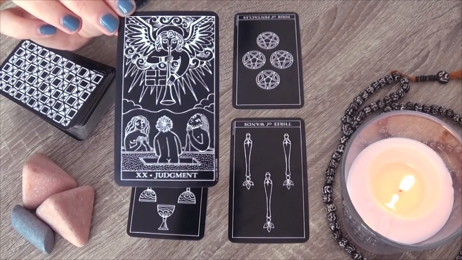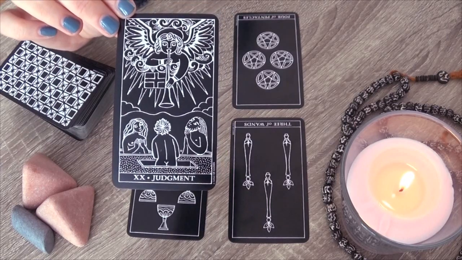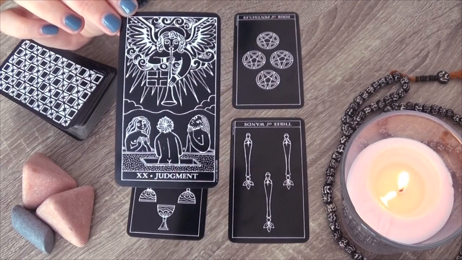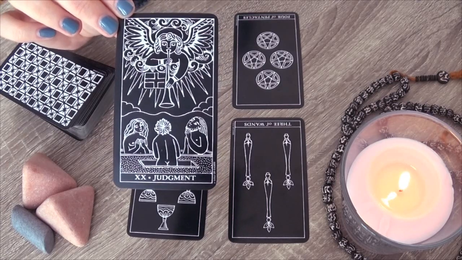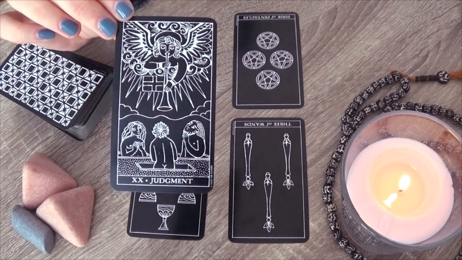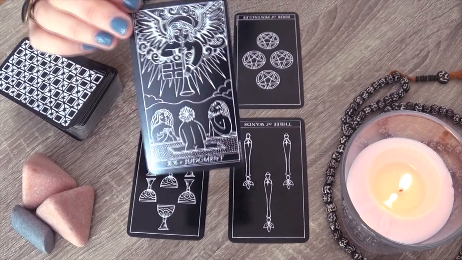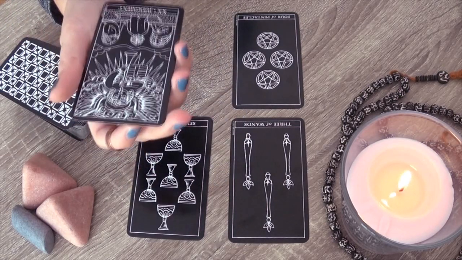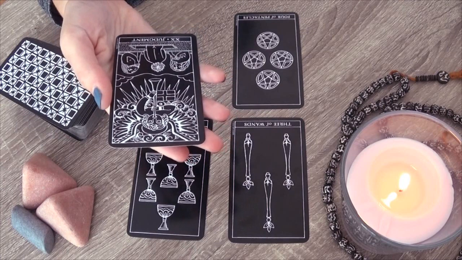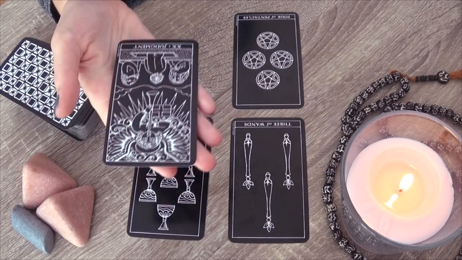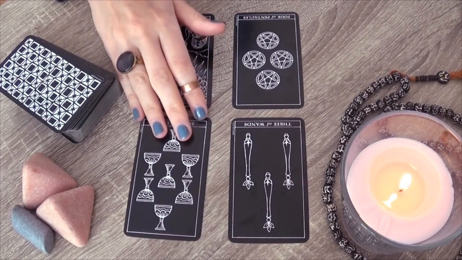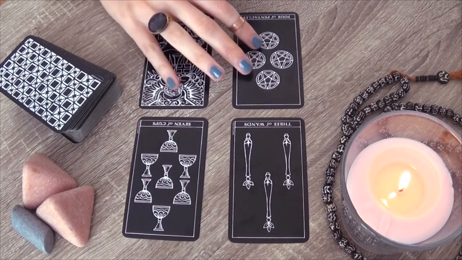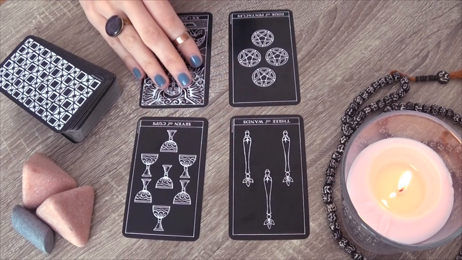It's the recurrence, it's the reemergence of those things. So the subconscious layer here has a little bit of a surprise in store for this individual. It's not even necessarily a little thing, because this is the only major arcana card here in this reading, and thus it has immense power.